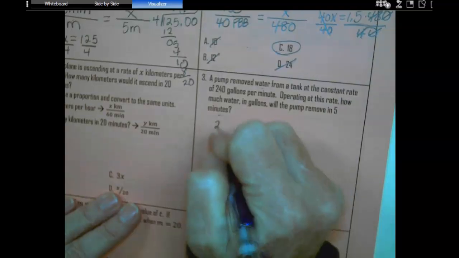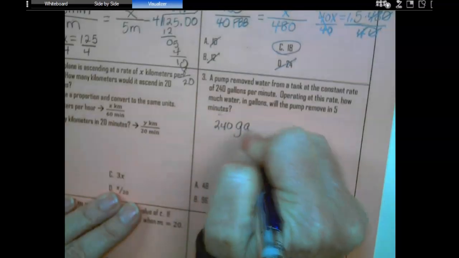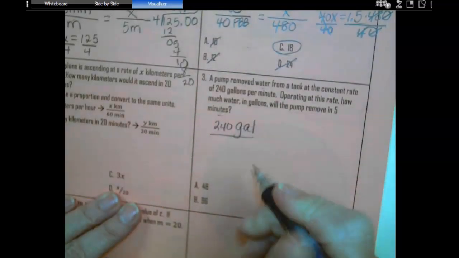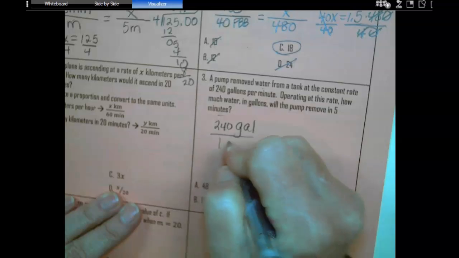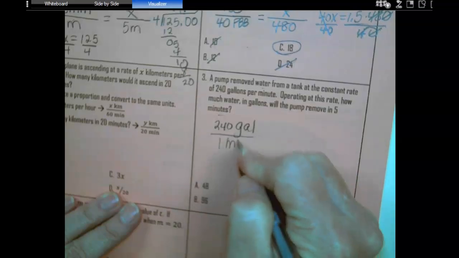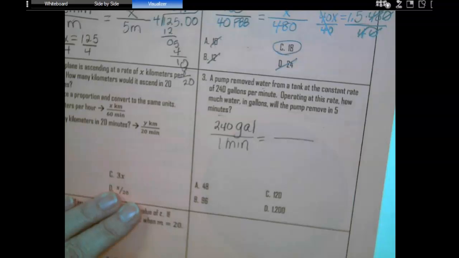So I have 240 gallons, and then how much? 1 minute. And so I want to know how much water will be removed in what? 5 minutes.